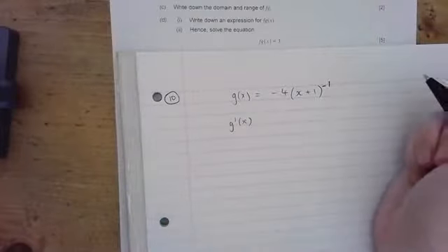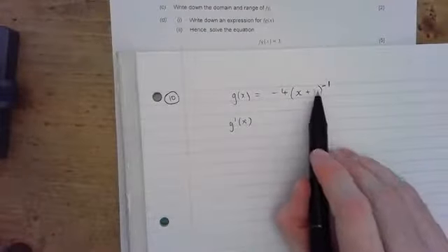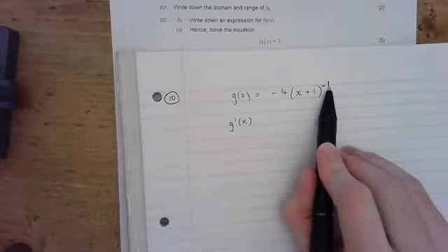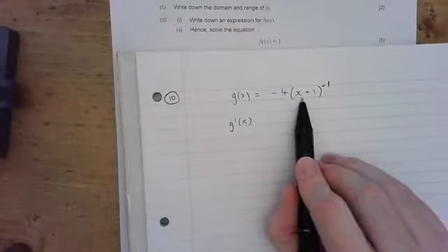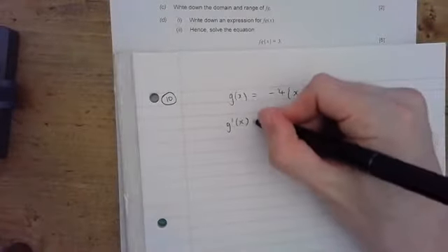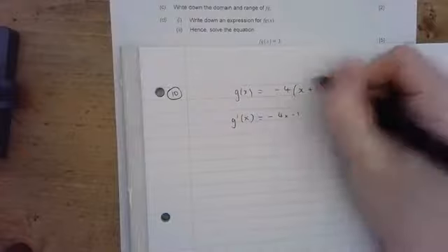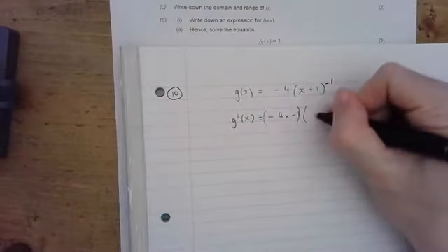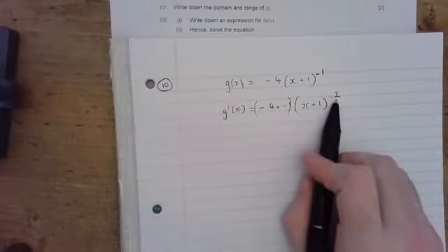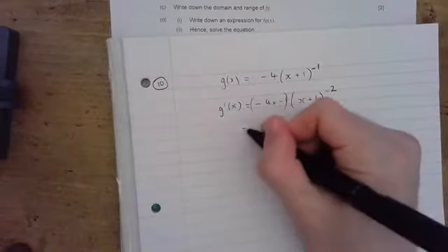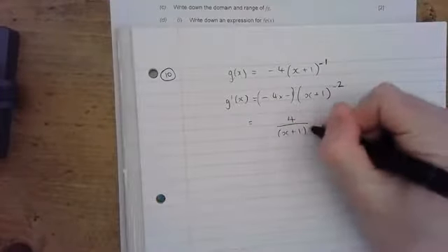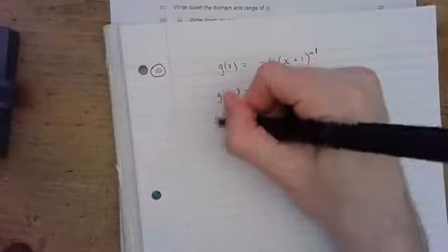So this is effectively the chain rule if you want to use that. I would times by the power of the bracket, I would reduce the power by 1, and I'd also times by the differential of the bracket. The differential of the bracket is 1, so nothing to worry about there. So I'm going to get minus 4 times by minus 1, so that's the power of the bracket. Then that bracket again, but you reduce it to minus 2, so reduce the power by 1. So we're going to get here positive 4 over x plus 1 squared is g dash of x.